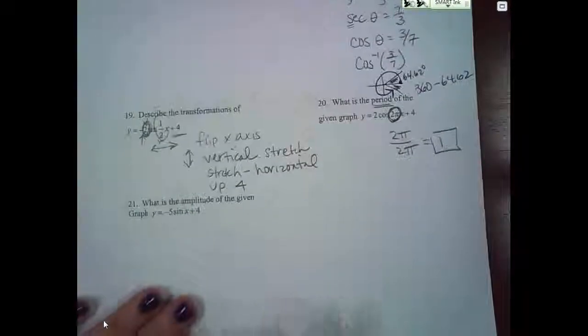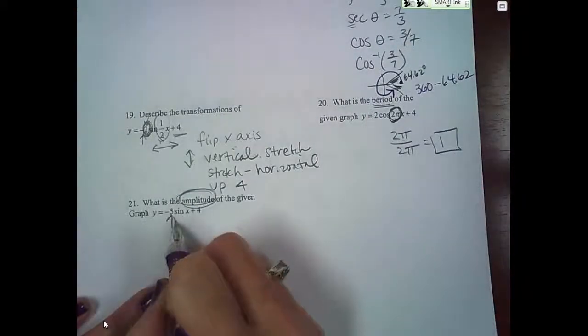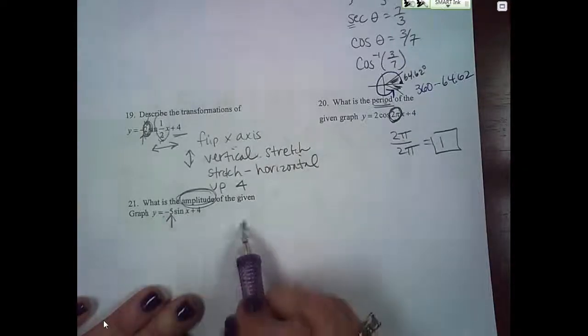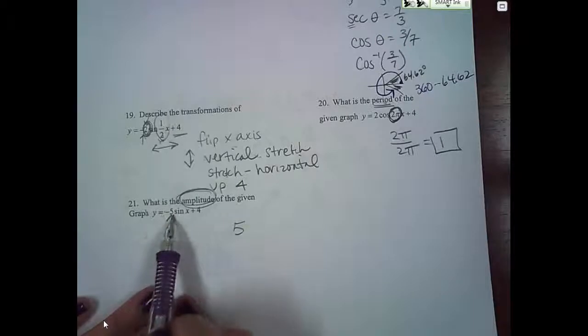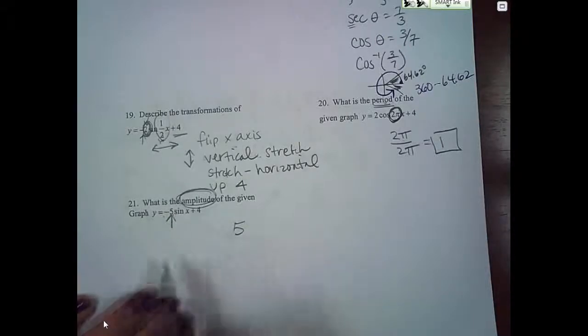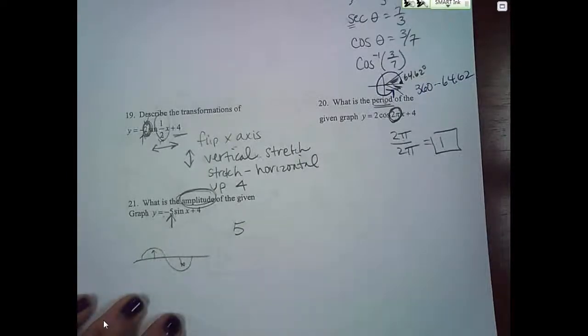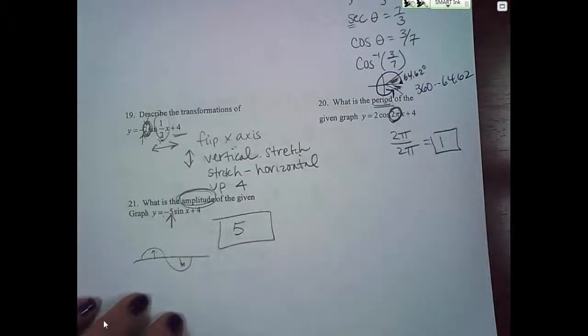And lastly, number 21, what's the amplitude? The amplitude is decided by this number here. I realize there's a negative here, so kids want to write -5, but it's not true. The amplitude's actually just 5. Okay? The negative flips it, and the 5 is the new amplitude. Remember, the amplitude decides, if this is your picture, how high you go and how low you go. Well, instead of going up and down 1, you're going to go up and down 5, so your amplitude is 5.